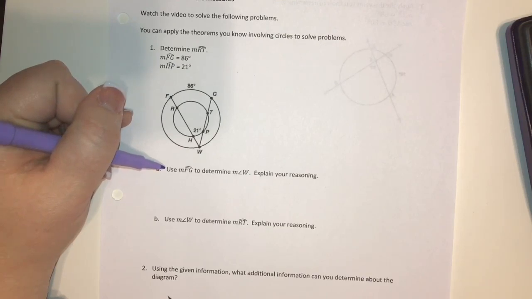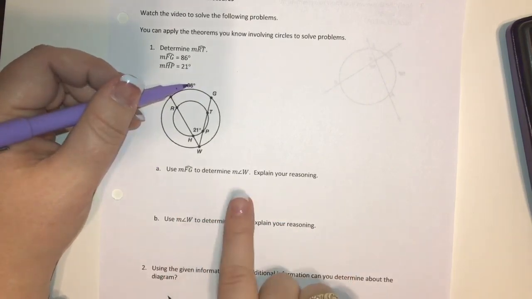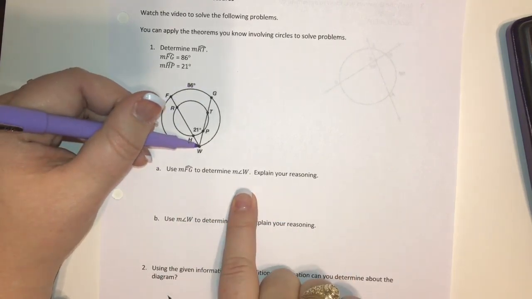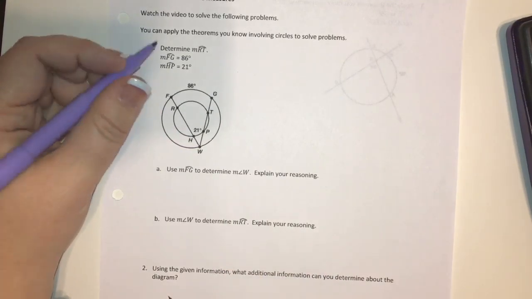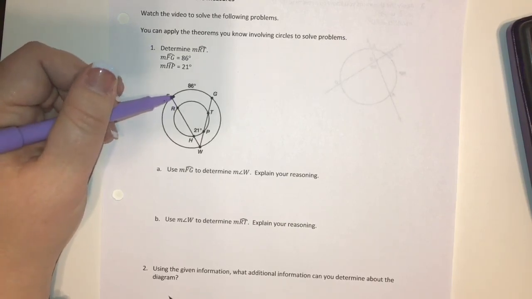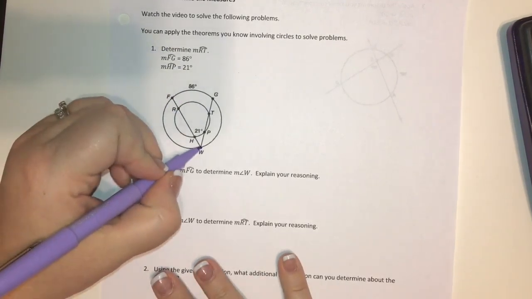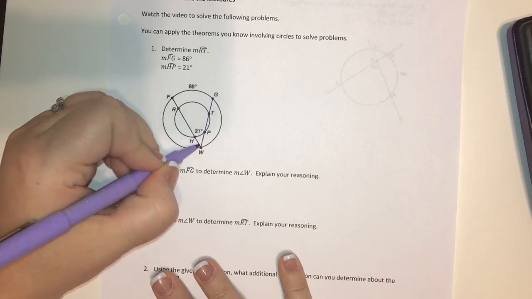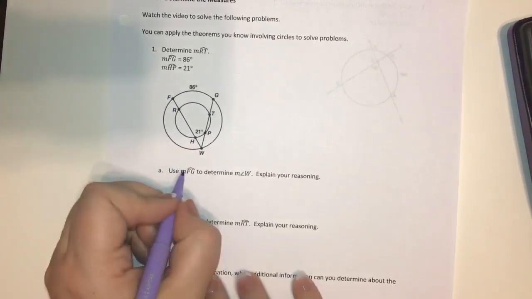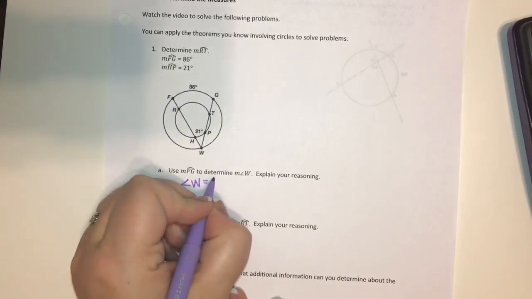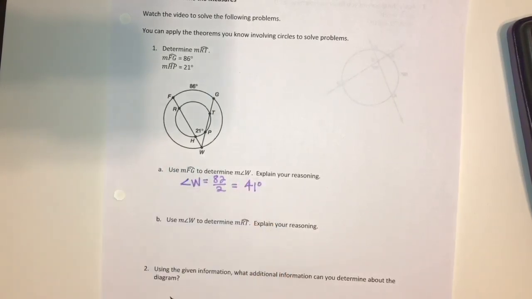So let's see here. It says use the measure of arc FG to determine angle W. Explain your reasoning. So this one is a little complicated. What can we do here? So I have this arc, and it looks like W is going to be an inscribed angle of the larger circle. So if it's an inscribed angle, I know that angle W just equals 86 divided by 2. So angle W is going to be 41 degrees.